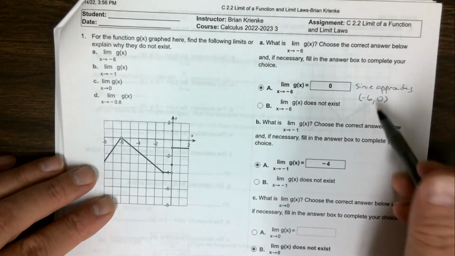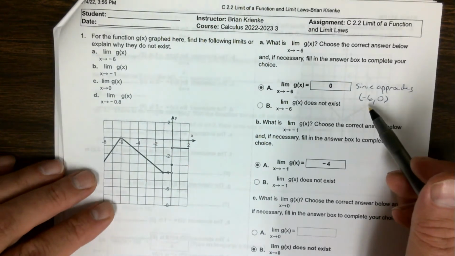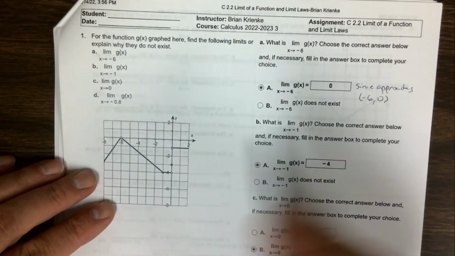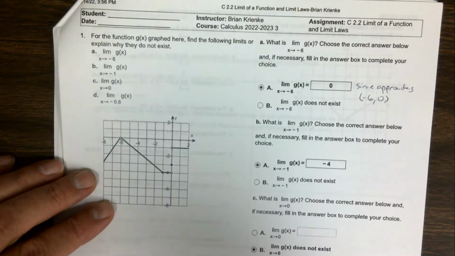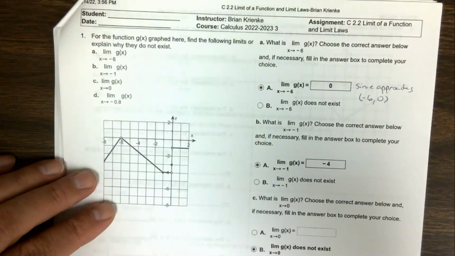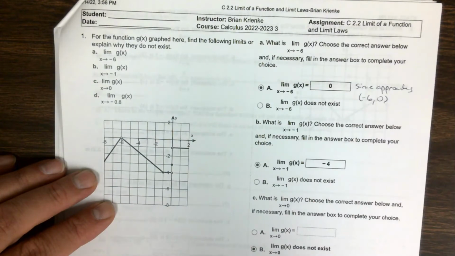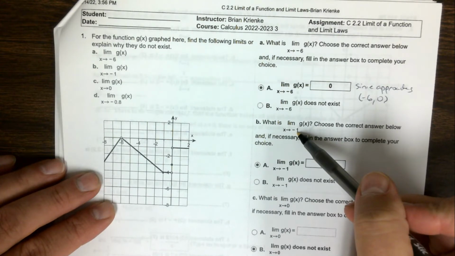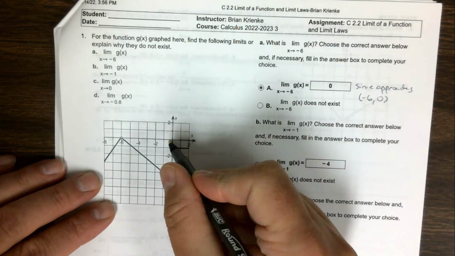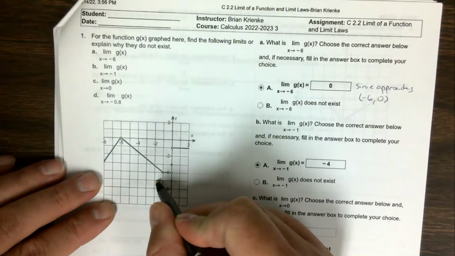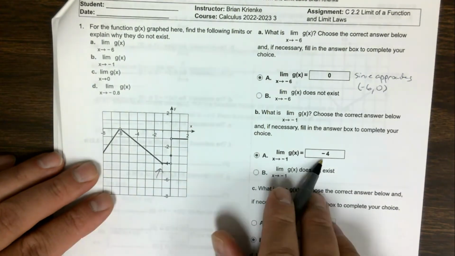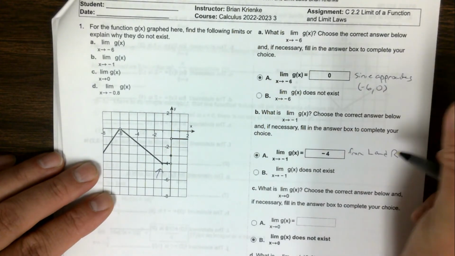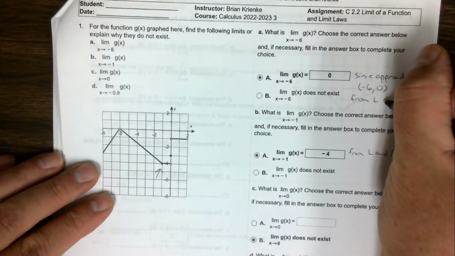Now, sometimes they're going to say, does f of -6 exist? And that would end up being false or no, because it's not part of the graph. So just because the limit exists doesn't mean the function exists. So now they're asking about -1, and at -1 it's this, which is -4. And it's -4 from the left and the right. Just like this other one, from the left and the right.